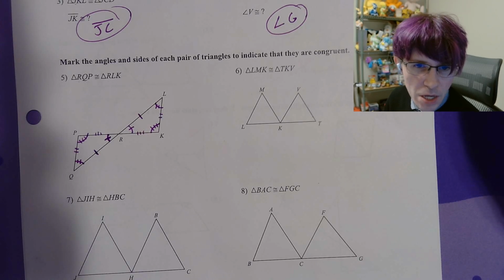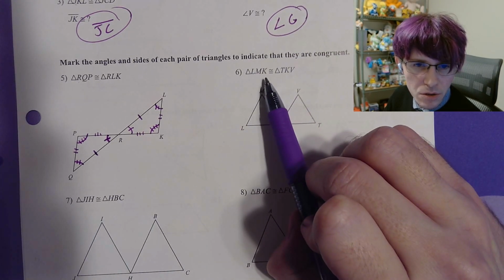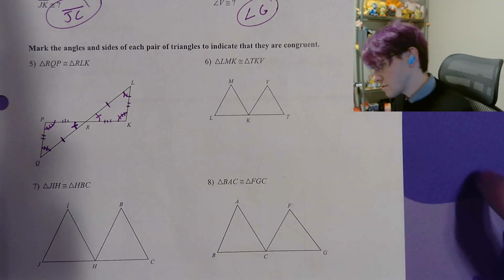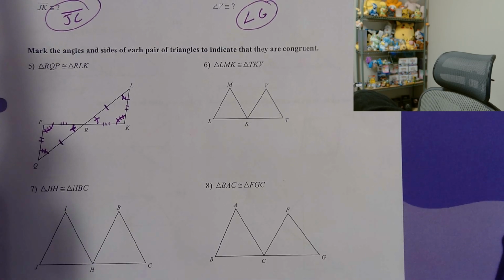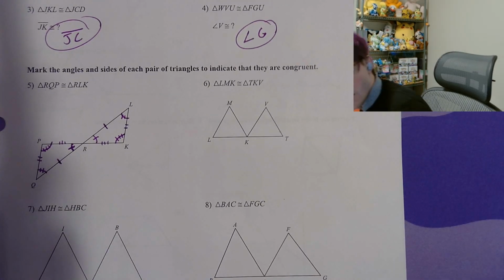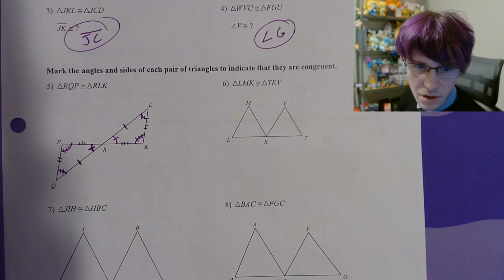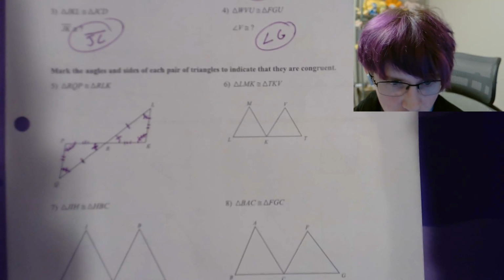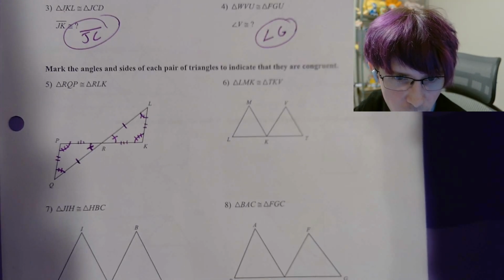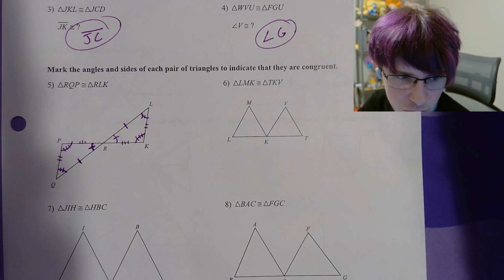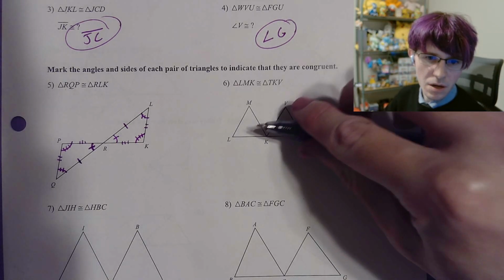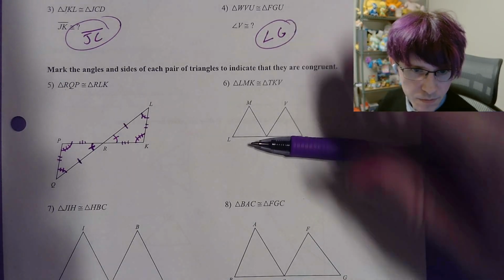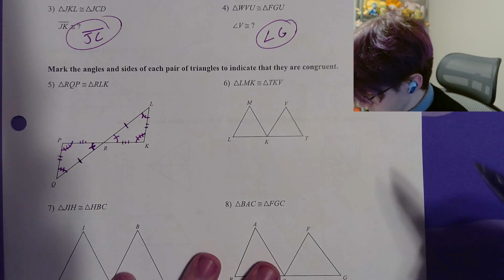Beautiful. Next up, LMK is congruent to TKV. I wonder if my camera is maybe not flat. I don't know, guys. It passes the focus point, you know? I wonder why it does that. Whatever. I'm just going to move on.